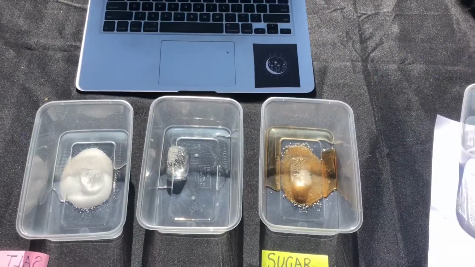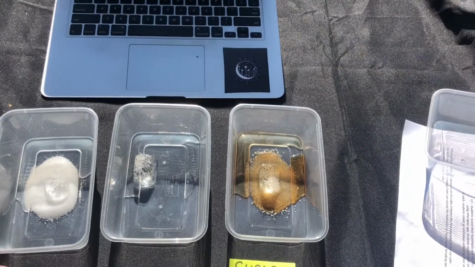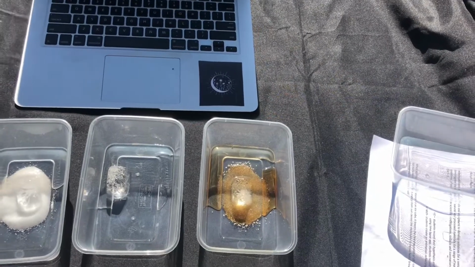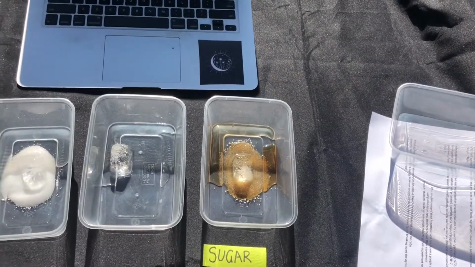We've just reached the 20-minute mark for our experiment. You can see all 3 ice cubes have melted. The salt and the sugar cube have melted a little bit faster than our controlled variable.